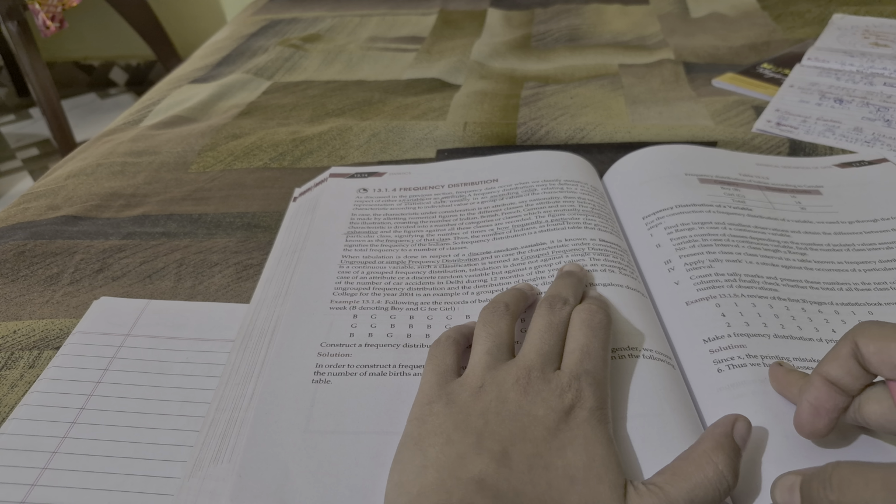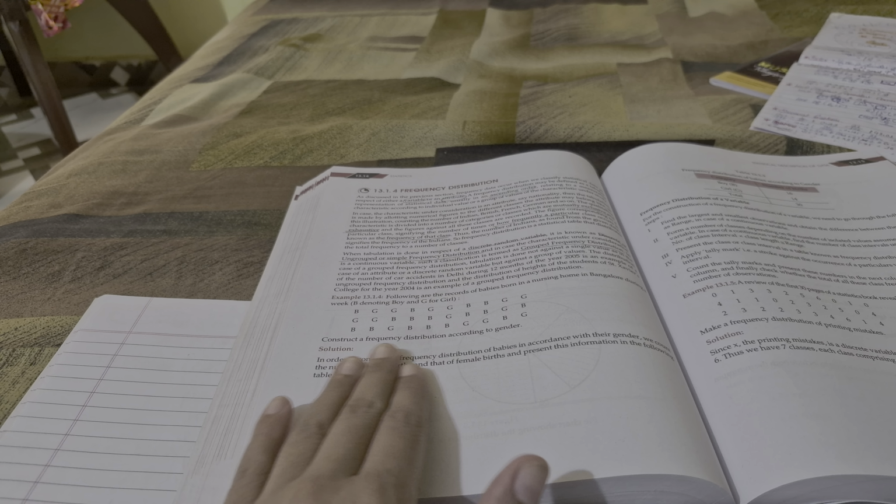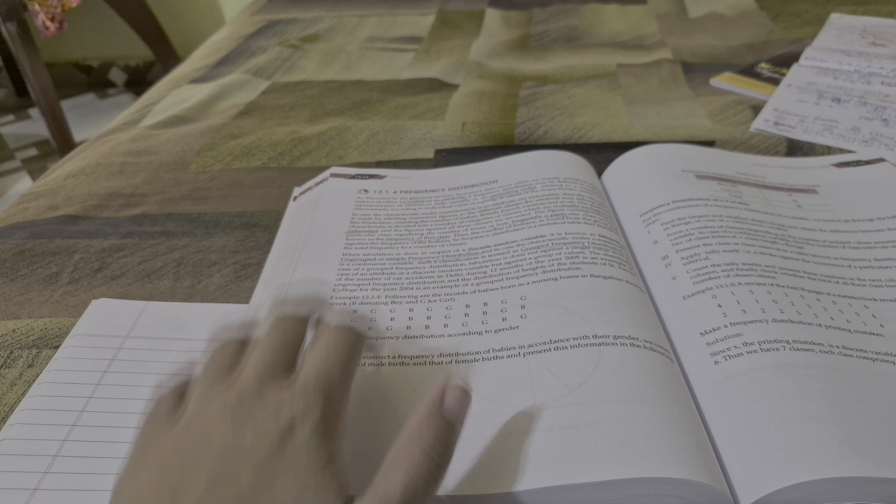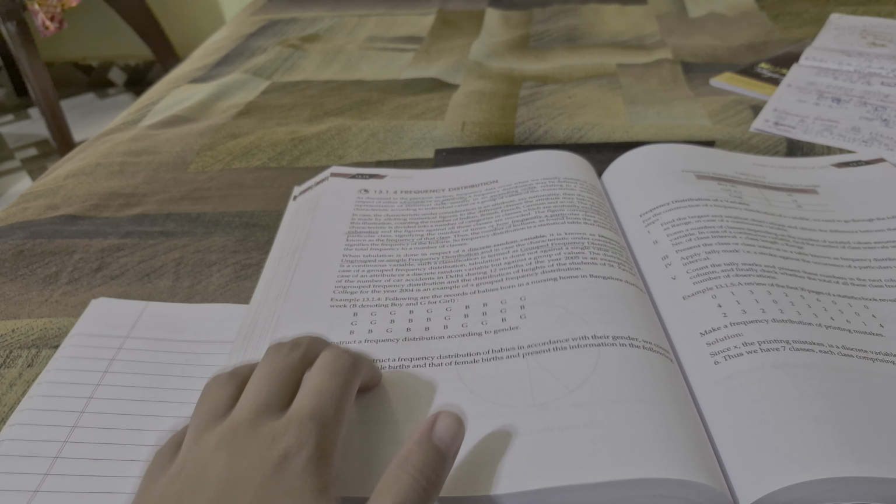We have an example. Following are the records of the babies born in a nursing home in Bangalore during a week, B denoting boy and G for girl. Construct a frequency distribution table. Now we have to manually count the gender, and then write it in the form of a table. You can make it in the form of a graph or any kind of chart, whichever you feel like. Likewise we have made it. In total, boys 16, girls 14.